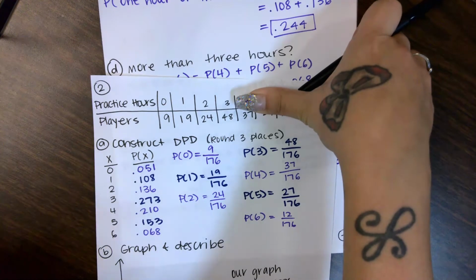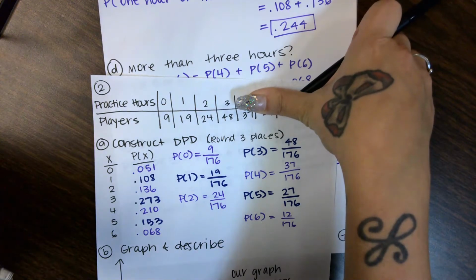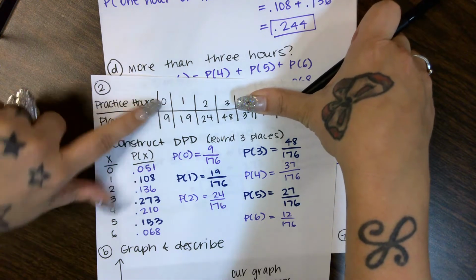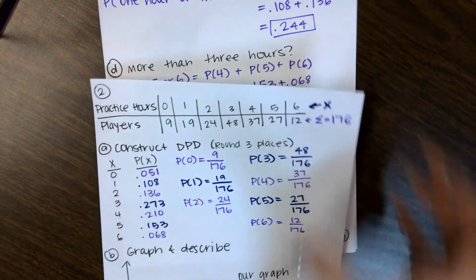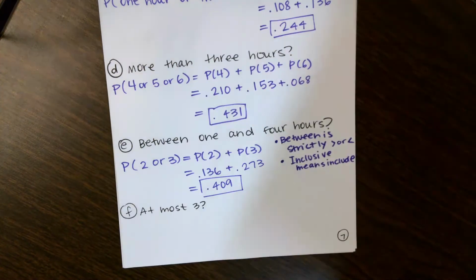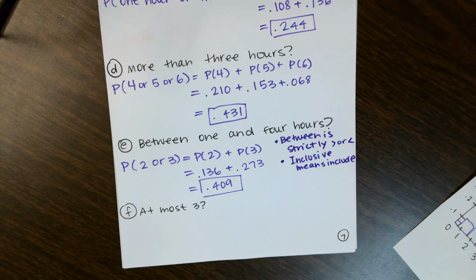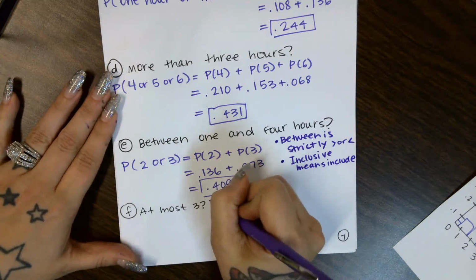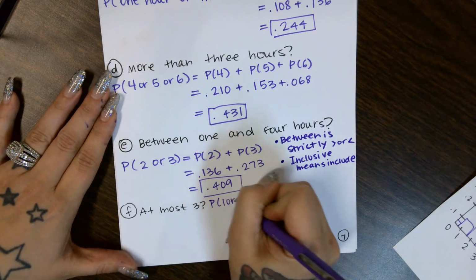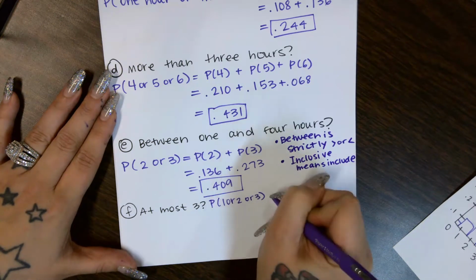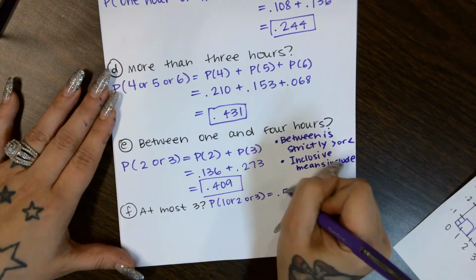Oh, sorry. I thought I was missing something, but I didn't know what it was because I didn't look down. Yes, I do. I want all of them. I apologize. You just don't want to go greater than 3 because it said at most, which means that's the most. Stop there, right? Go up to that number if it says at most. So I want probability 1 or 2 or 3. Y'all, you're going to get 0.517.